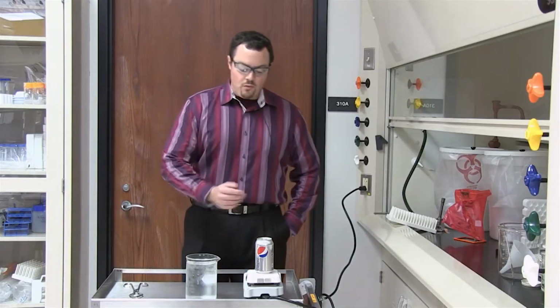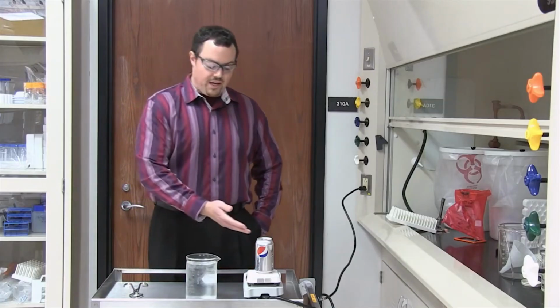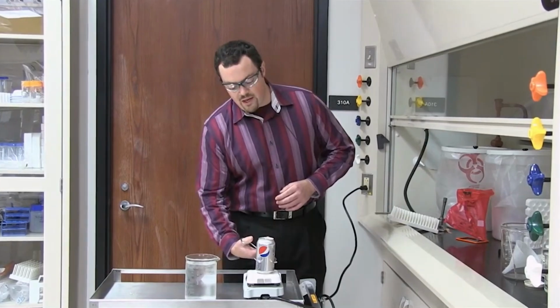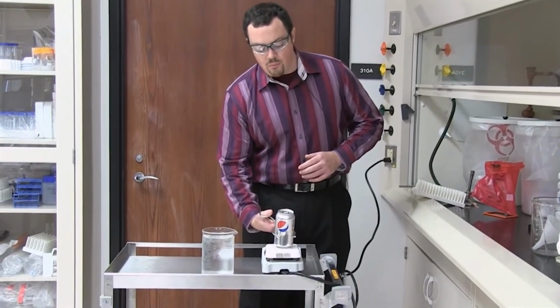All right, so as we've explained with Gay-Lussac's law, his law states that pressure and temperature of a gas have a direct relationship, meaning when temperature is increased, pressure will also increase as long as volume and the number of moles of gas stays the same. So what we've done is we have increased the temperature of the gas inside of this can to boiling temperature. And I'm going to put it into this beaker of ice water, thereby decreasing the temperature of the gas in the can. Let's watch what happens to the pressure.